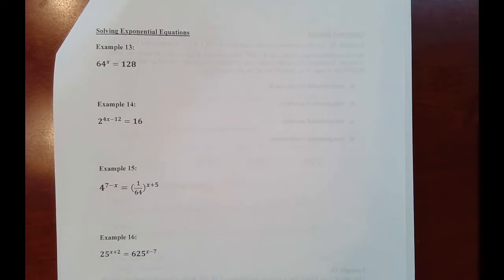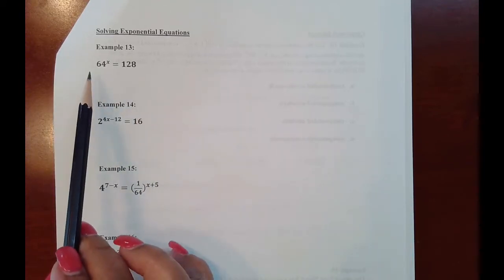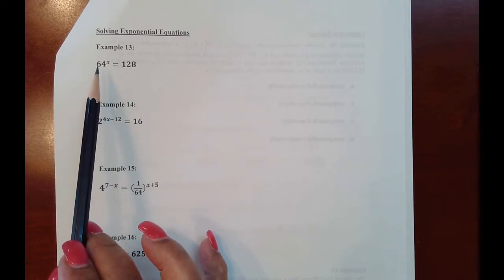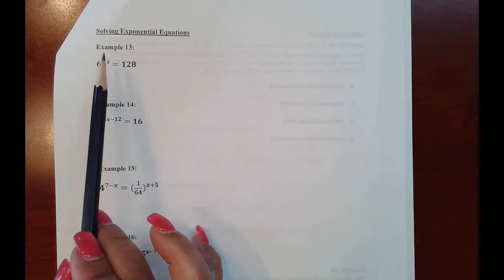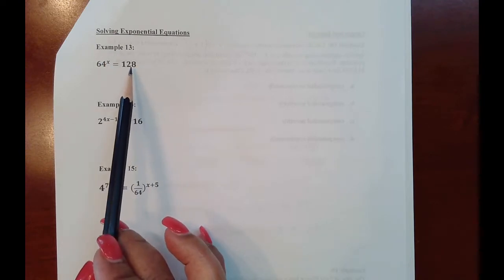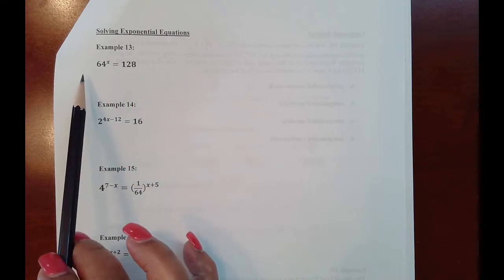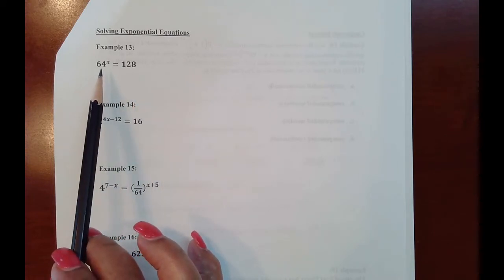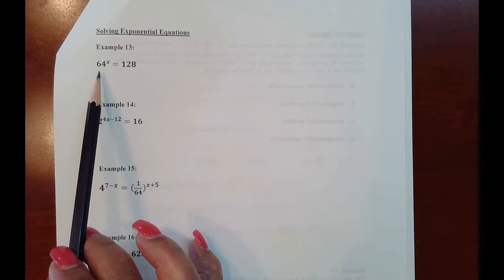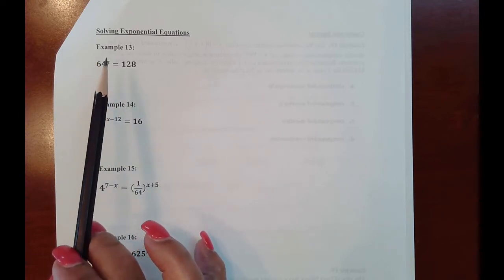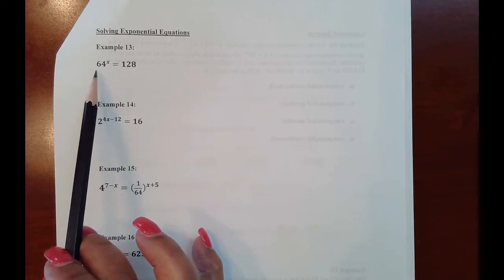For instance, in this particular problem, the base is 64. It is written as an exponential expression, 64 to an exponent of x. This side is not even written as an exponential function, so the key is to get this rewritten as an exponential function where the bases match. So we have to think of various ways that we can write 64. For instance, you can rewrite 64 as 4 to the third using a base of 4.